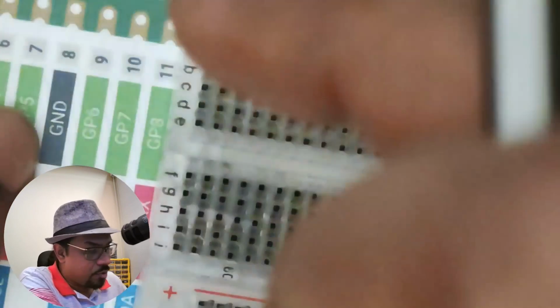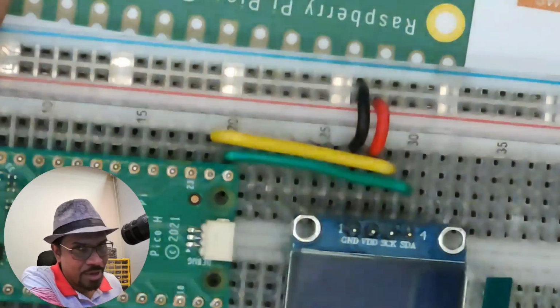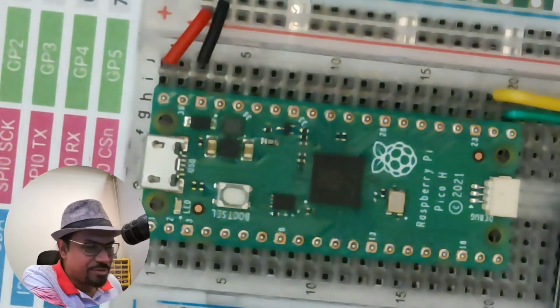Something to note, right? If you're going to be using a breadboard power supply, you should be a little careful about the positive and negative directions, so you need to wire the breadboard accordingly. But in this case, it's okay because I'm going to be connecting using the micro USB port, so it shouldn't be a problem.